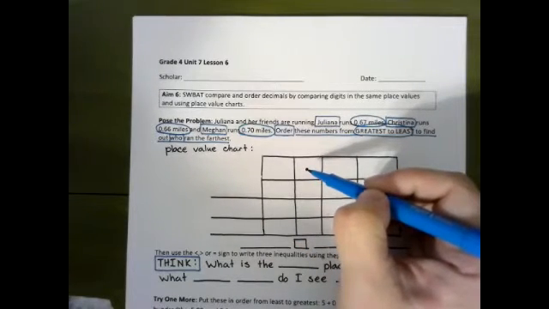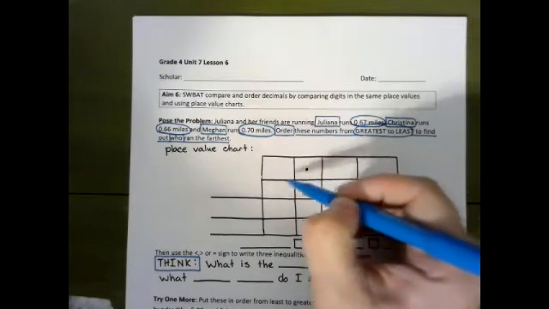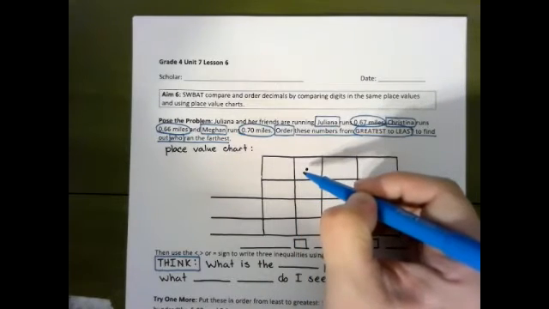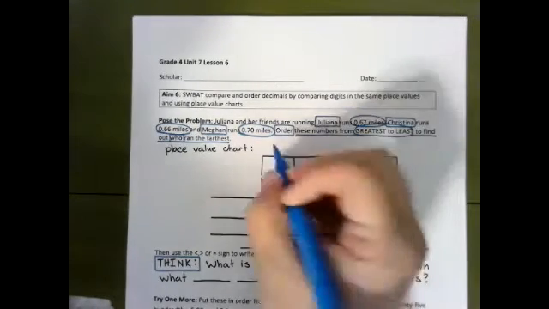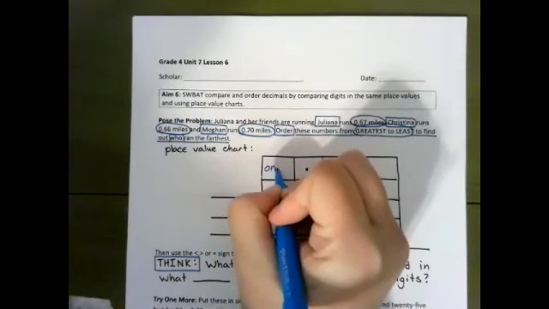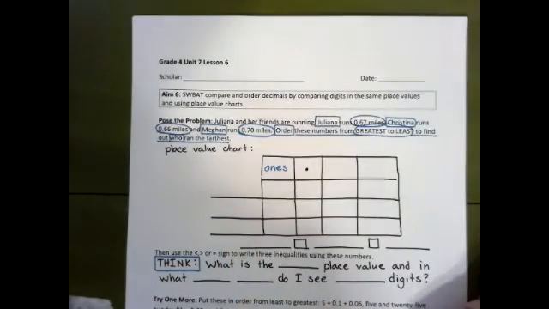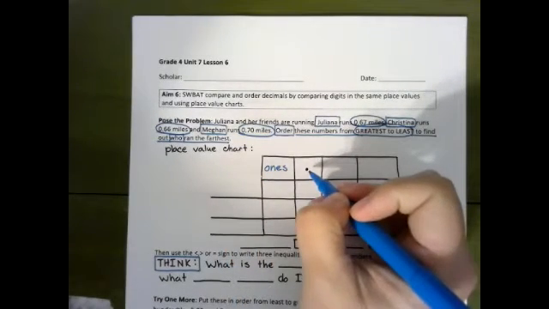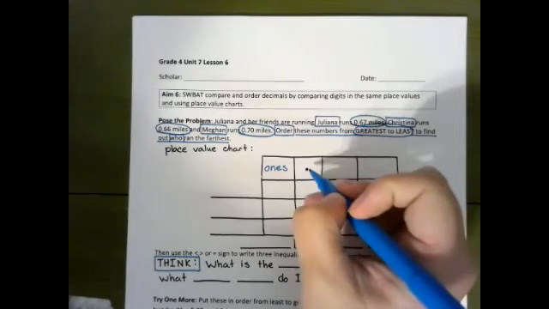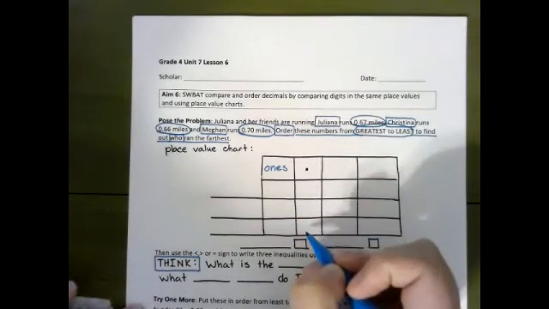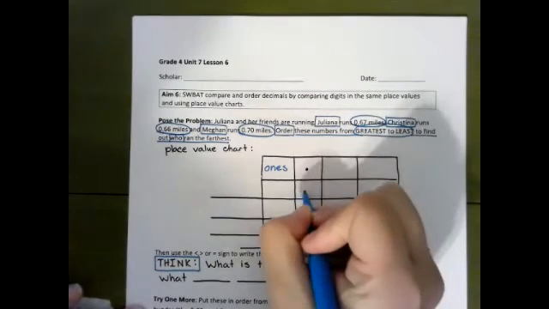Do you remember what place value is to the left of your decimal point? That's right, that's the ones place. Here's your decimal point. That means your decimal point will go all the way down for each value.